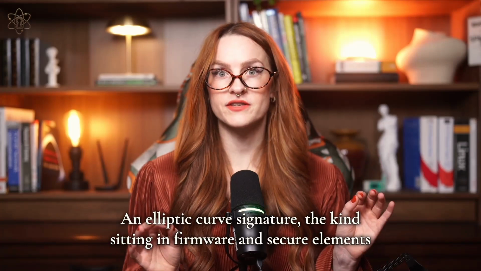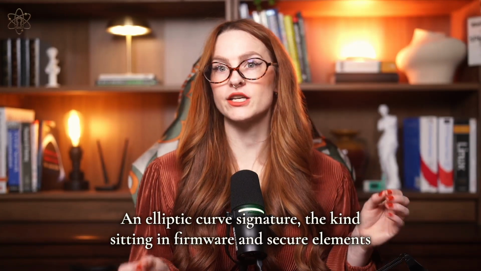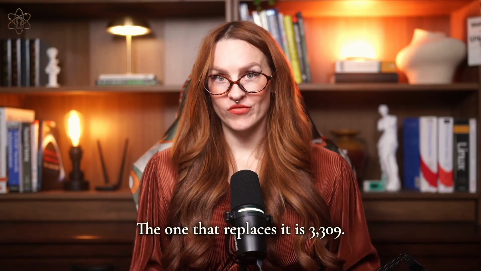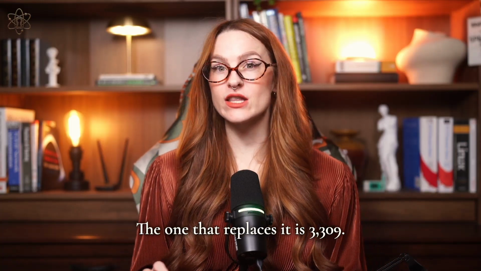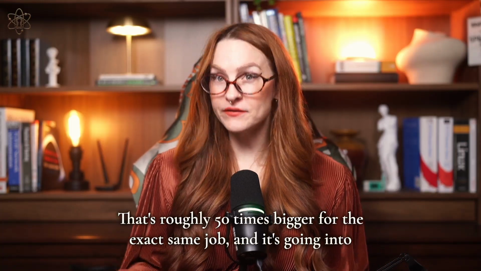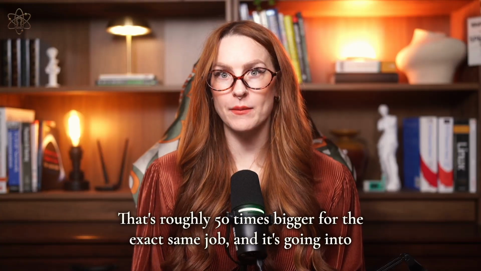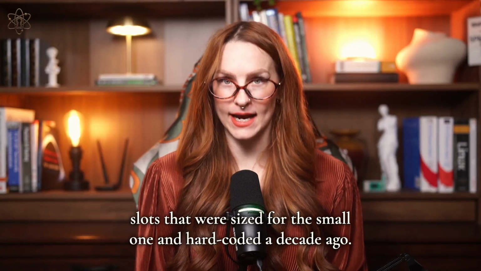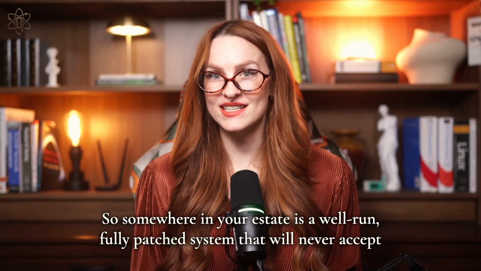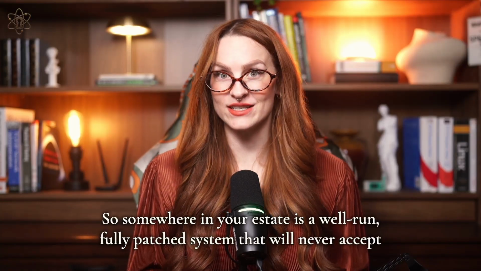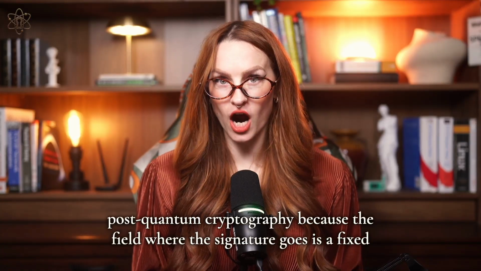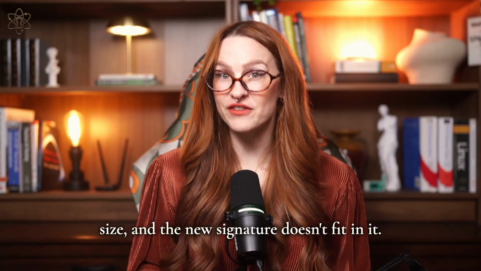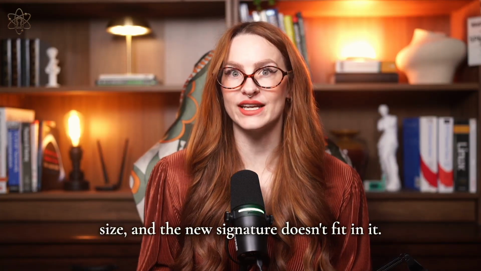An elliptic curve signature, the kind sitting in firmware and secure elements all over your estate, is 64 bytes. The one that replaces it is 3,309. That's roughly 50 times bigger for the exact same job, and it's going into slots that were sized for the small one and hard-coded a decade ago. So somewhere in your estate is a well-run, fully patched system that will never accept post-quantum cryptography, because the field where the signature goes is a fixed size and the new signature doesn't fit in it.